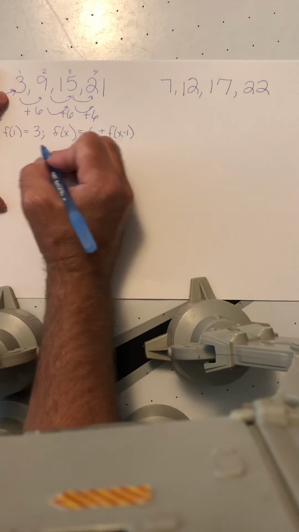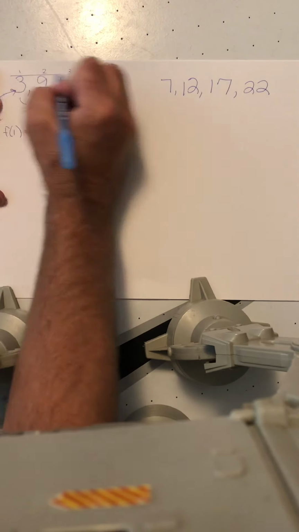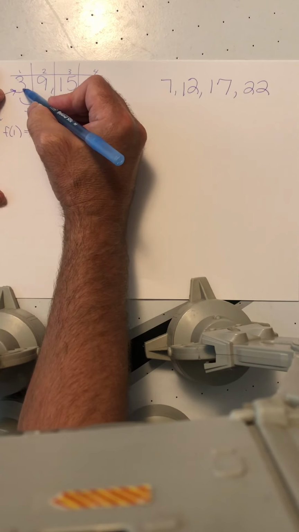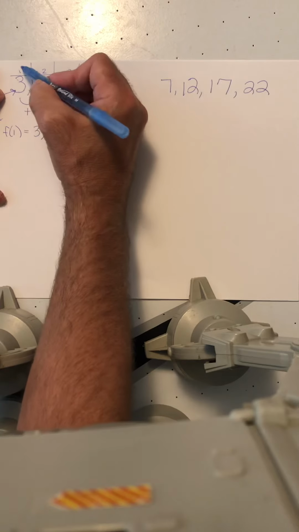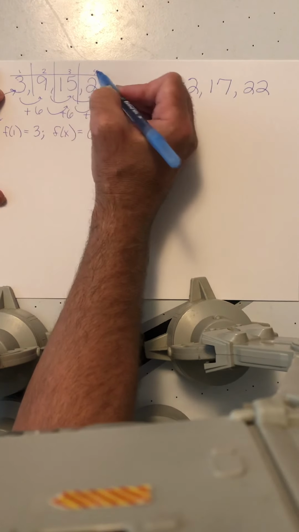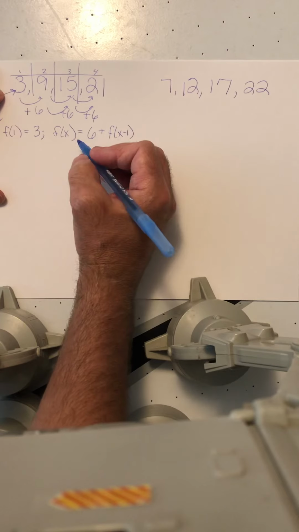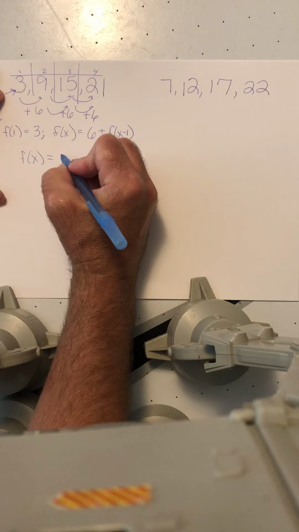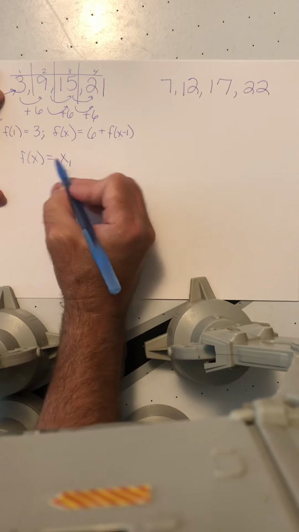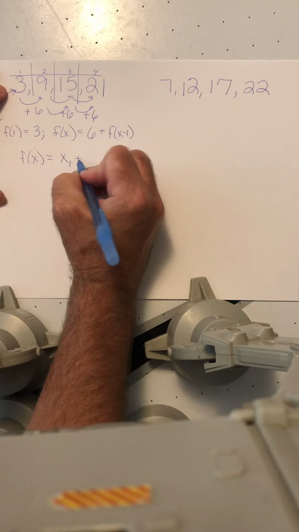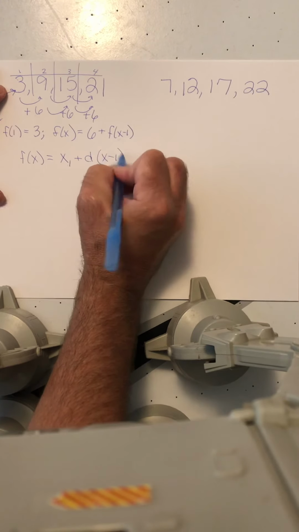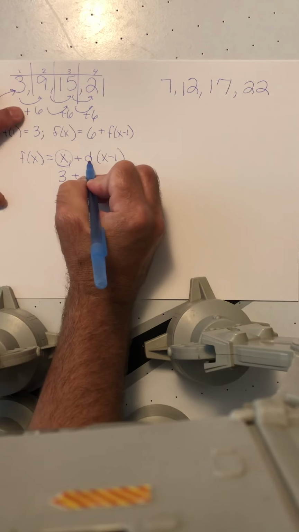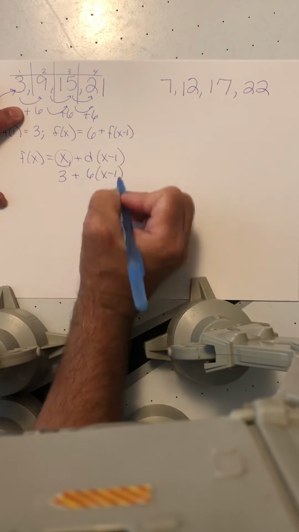Okay. Explicitly, I want to think about how these term numbers are related to the actual values of the terms. So how is 1 related to 3, 2 to 9, 3 to 15, and 4 to 21, and so forth. So one way we can do that is by writing this in this form: f of x equals f of 1, which is the first term, plus the common difference times x minus 1. Okay, the original amount is 3, the common difference is 6, and it's always going to be x minus 1.